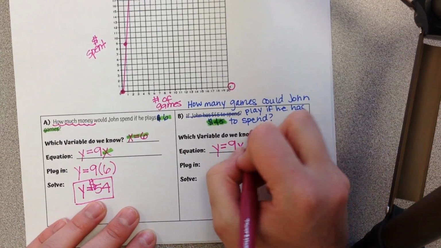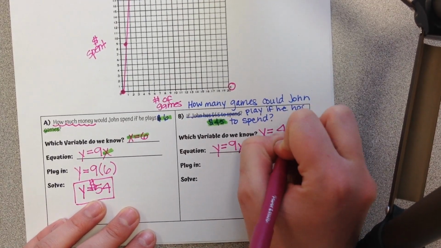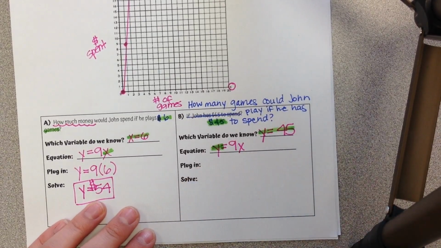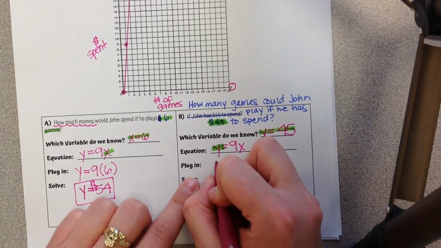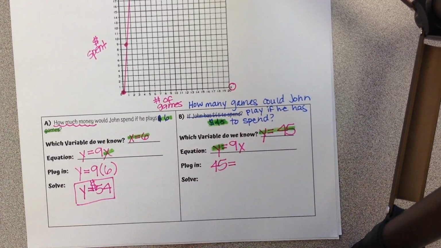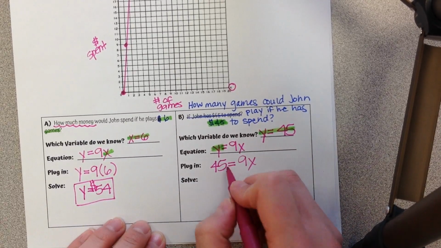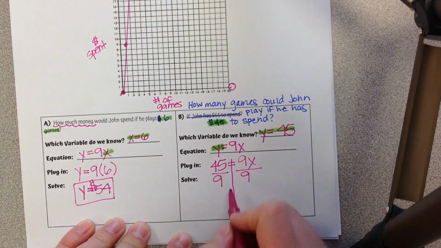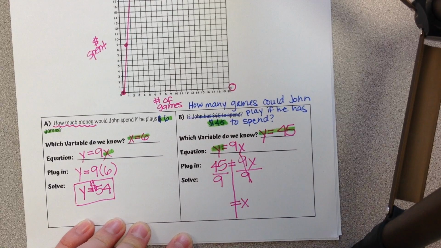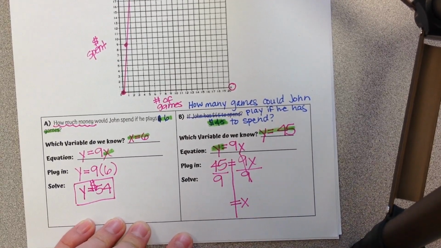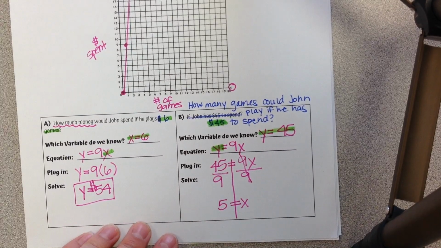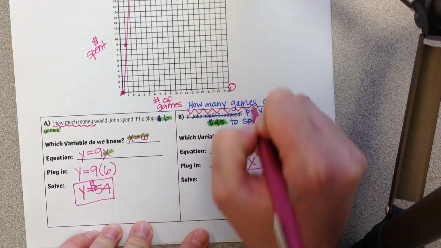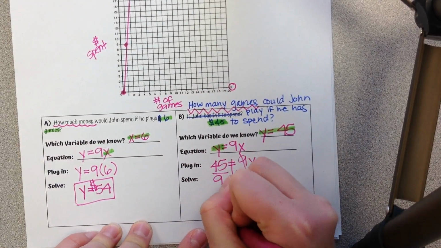So I know that Y equals 45, and I'm plugging in 45 for Y. So instead of Y equals, I'm going to start with 45 equals 9X to solve. I'm going to draw my line. I want to get X by itself, so I'm going to divide by 9 on both sides. 45 divided by 9 is 5. It's a word problem, so I need a unit. It's asking how many games, so my answer is 5 games.